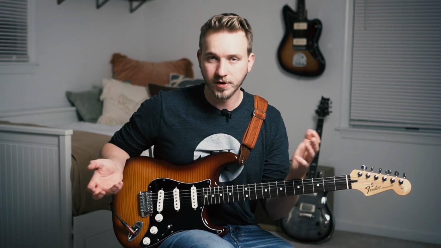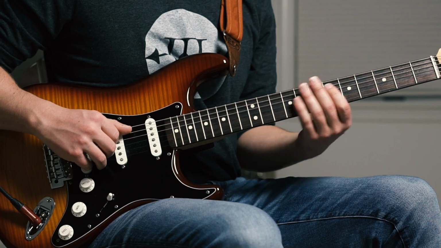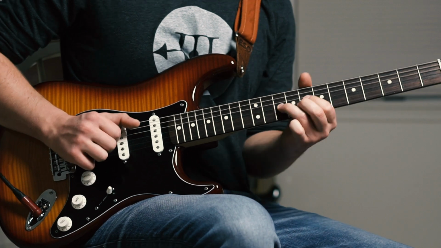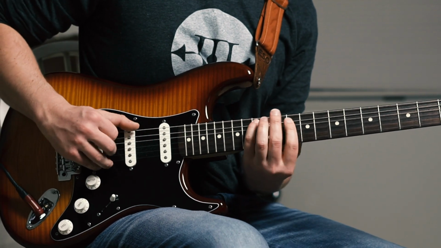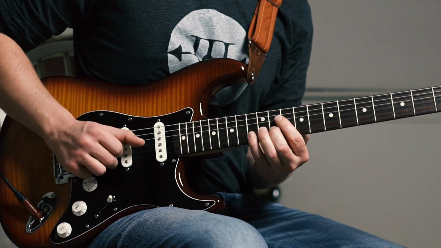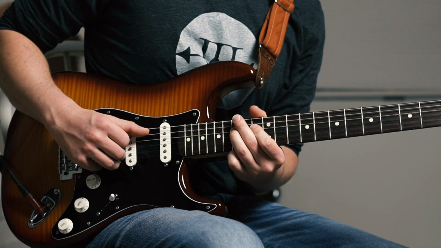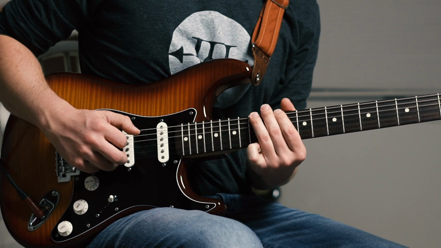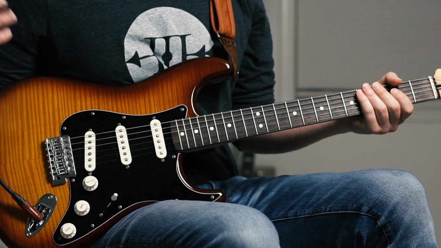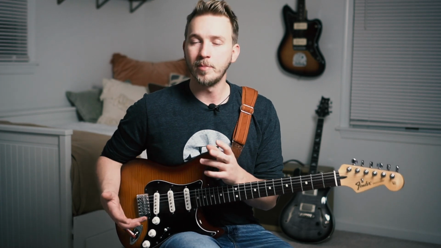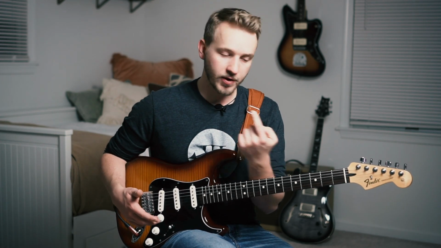So now we can take that scale, and if we know all the boxes, we can start crafting a solo. You get the idea. So now we know where to find our minor pentatonic scale. We take our index finger, we find our root note, and then we play the first box.